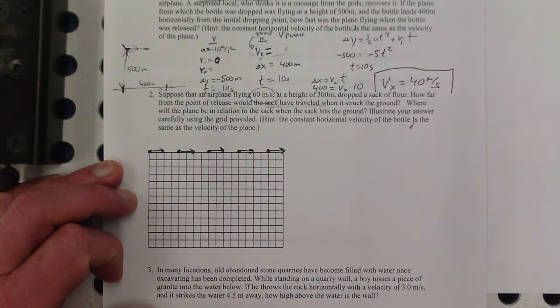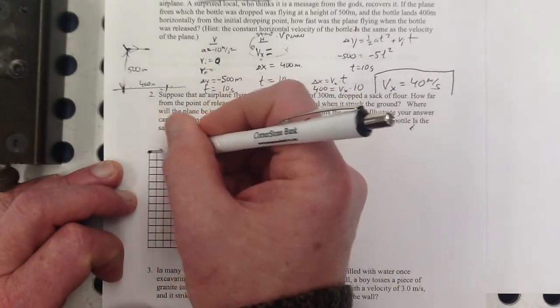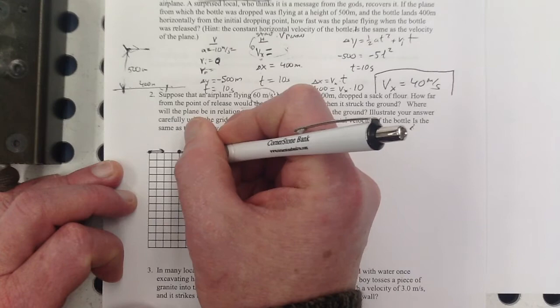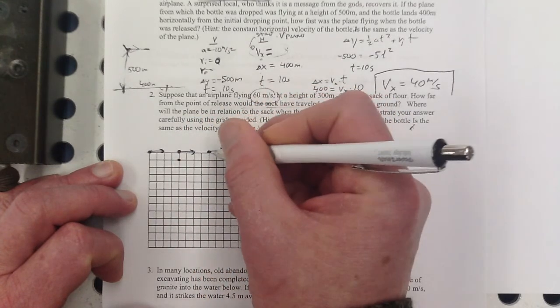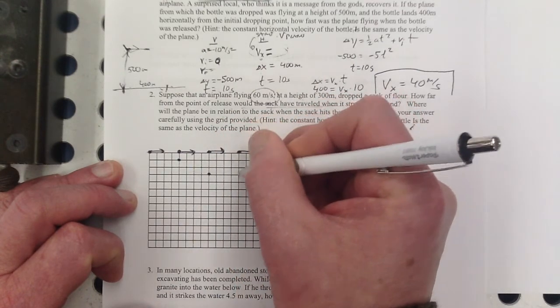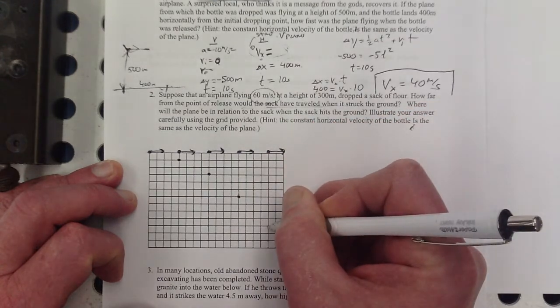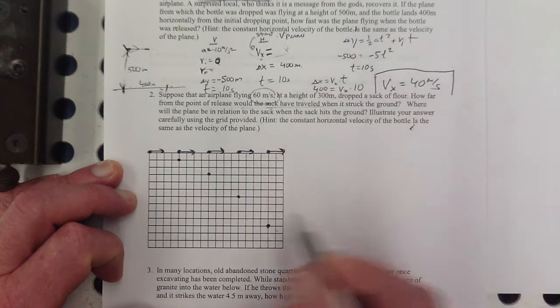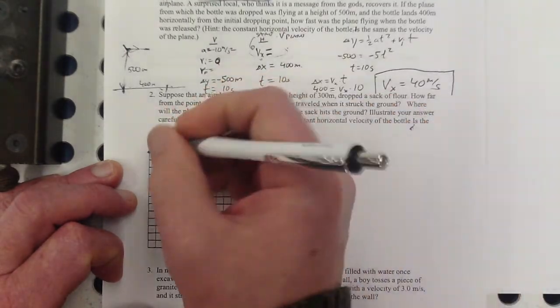Now, what about this sack of flour? Well, the sack of flour has the same horizontal velocity, but in the vertical direction, it's going to drop, and it's accelerating, so every tick, it goes down a little bit more. Right? It's accelerating, so the gaps here are getting bigger.